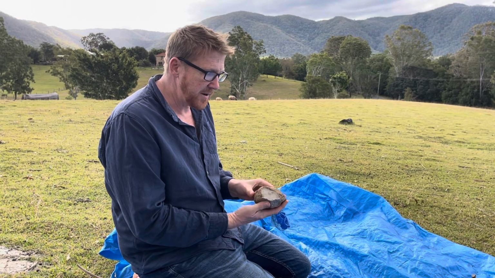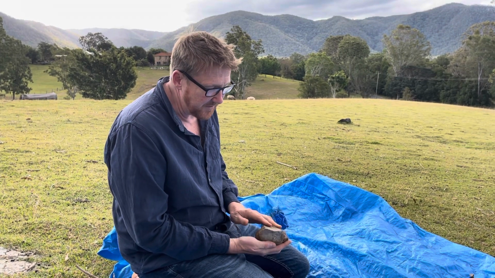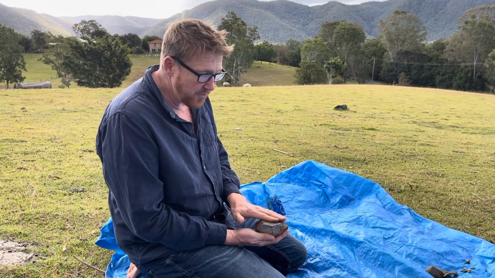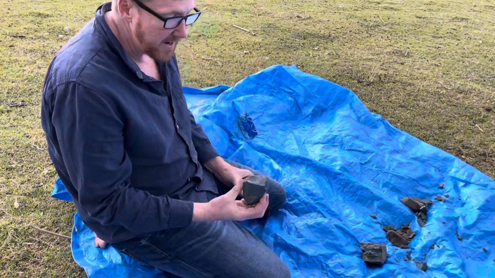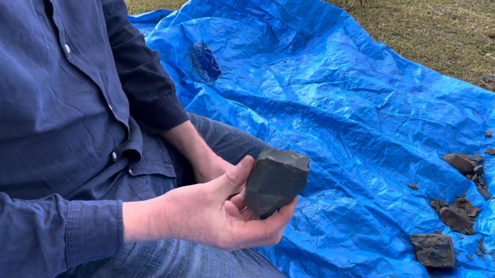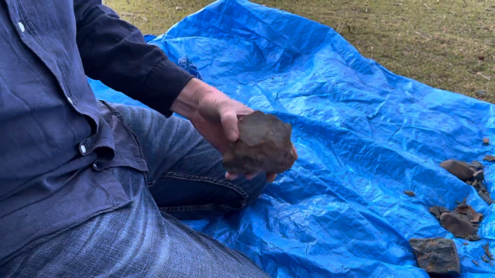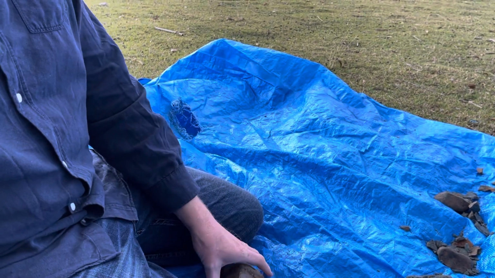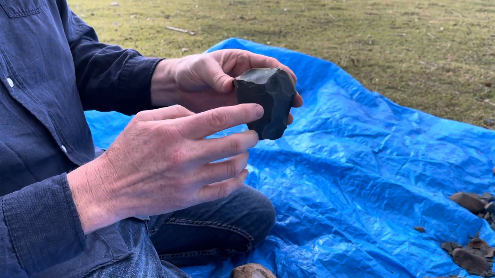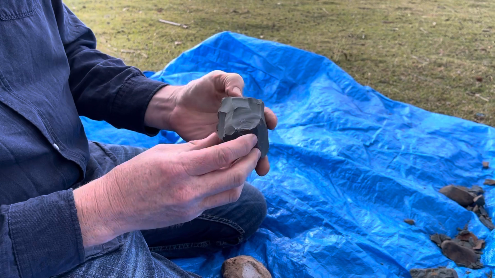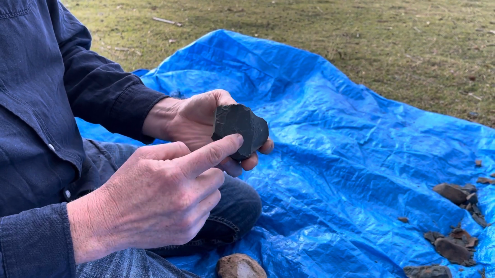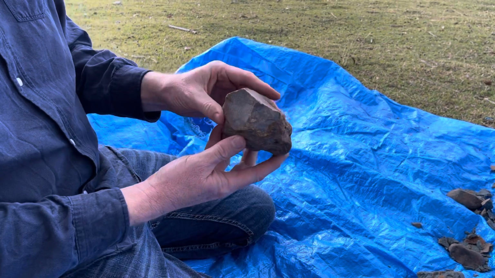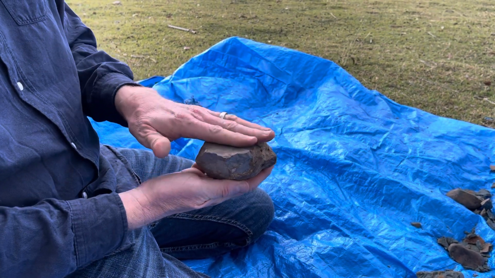Okay, in this video I just want to take you through the process of core reduction, moving from a single platform core through to a rotated or multi-platform core, where we can see in this case all our flakes go from a single platform, and in this situation the flakes are coming from multiple platforms and from different directions. So that would be our multi-platform core, and this would be our single platform core with one surface.